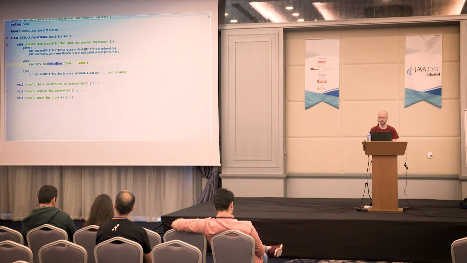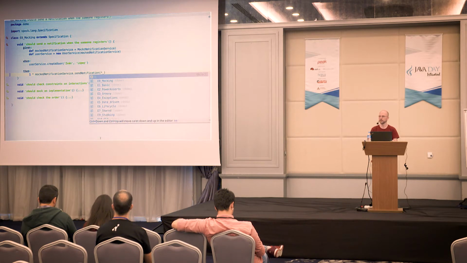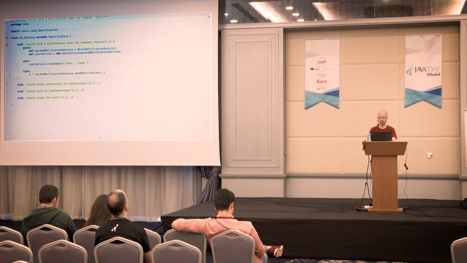And another thing I want to show you here is that sometimes you have different parameters, you want to check some of them, but sometimes you don't worry about the parameters. So you can say something like this, star underscore, and it doesn't matter how many parameters, you don't care. You are only caring about this method, sendNotification, right? I can run it again.